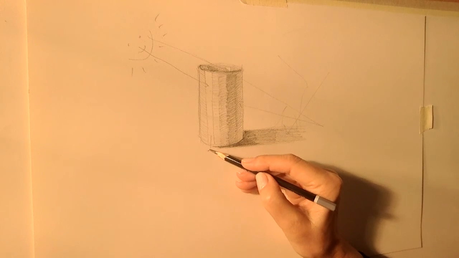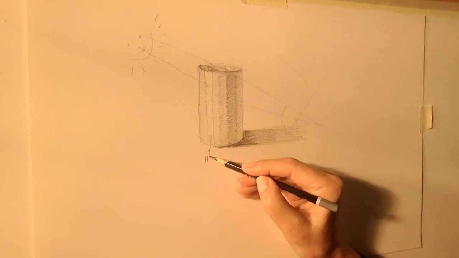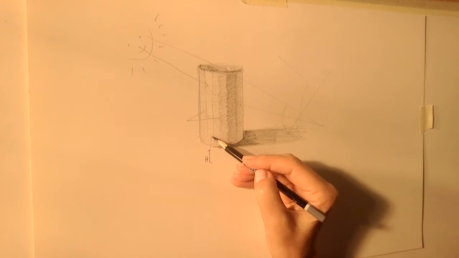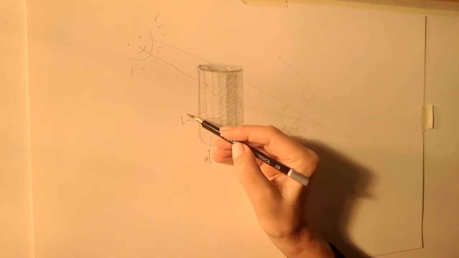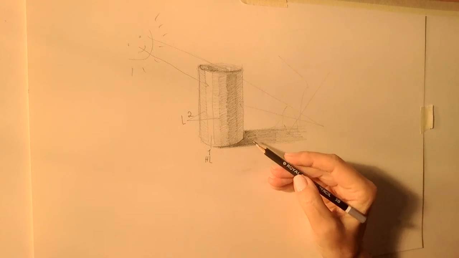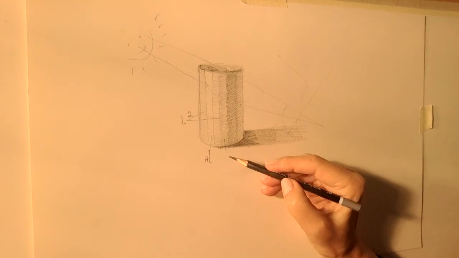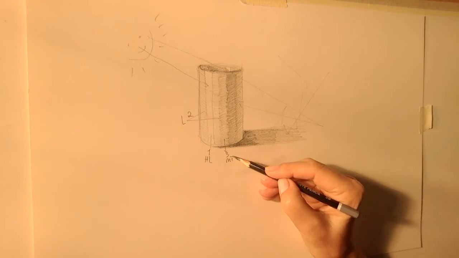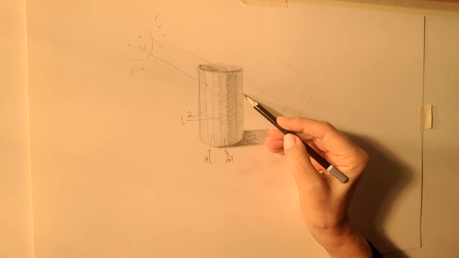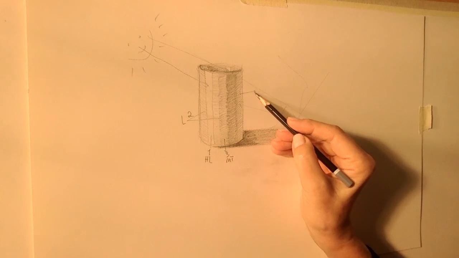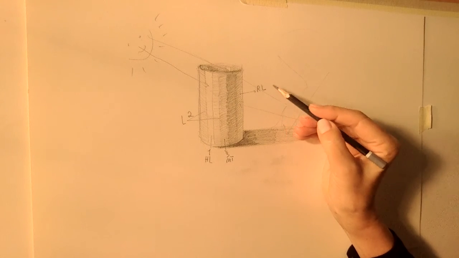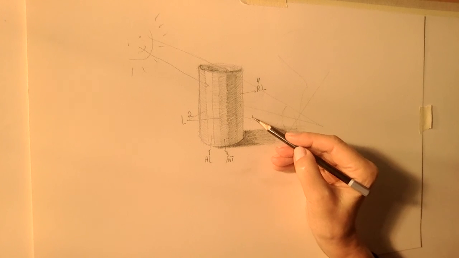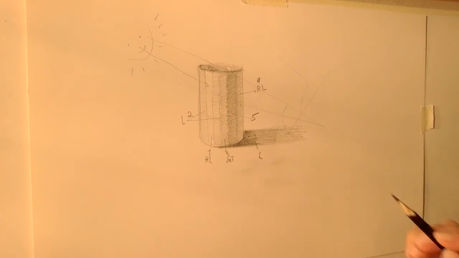This will be number 1, the lightest, and it is a highlight. These 2 areas around it will be light, and we will number it 2. Then there will be the middle tone. We will number it 3, middle tone. And then we will jump because the next tonal value will be a reflected light. We will call it number 4, and then the core shadow will be 5. Of course, this will be 6.